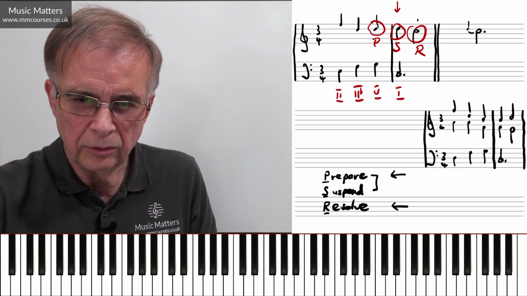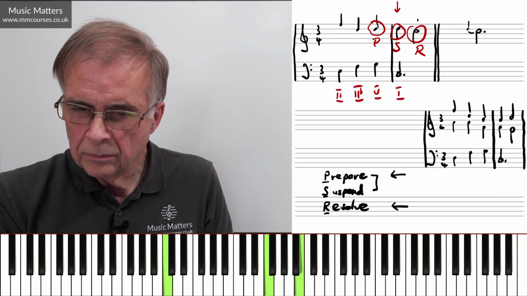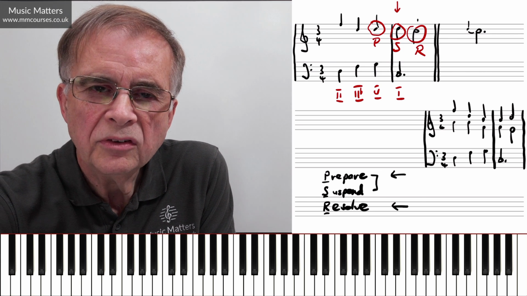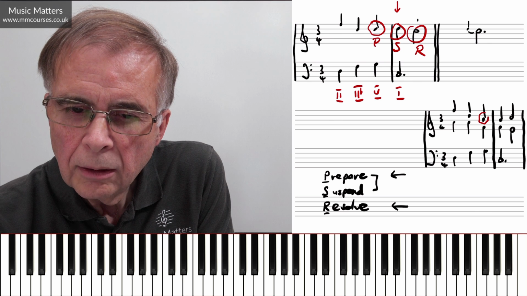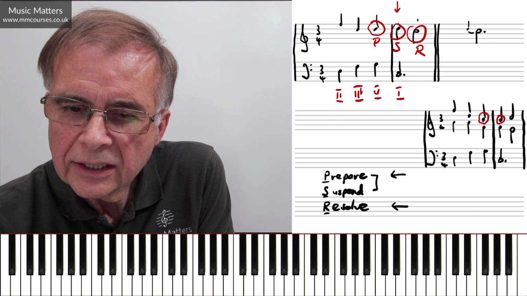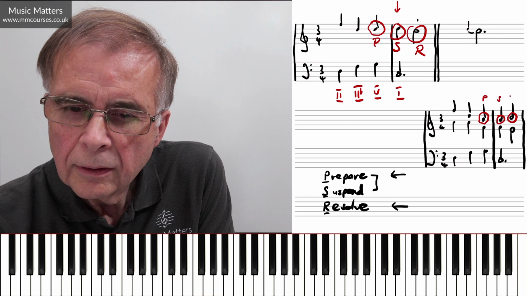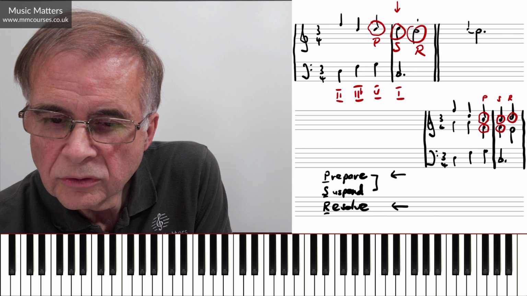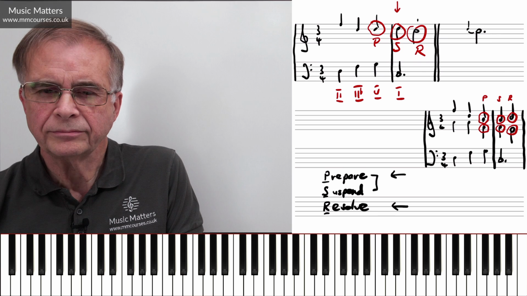Okay, so now I've written this. I wonder if you can see what's going on. I've got one suspension here that's going P, S, R. And I've got another suspension going here that's also going P, S, R at the same time.